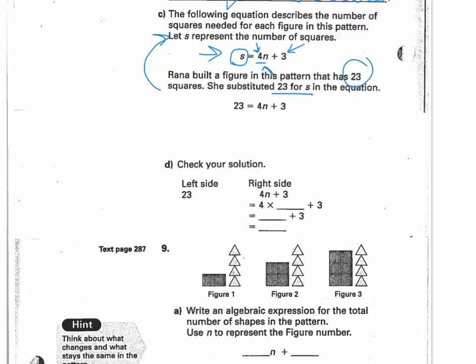23 equals 4n plus 3. This is how we solve it. The 3 will go to the other side and do the opposite. So it becomes 23 subtract 3 equals 4n. 20 equals 4 times n. I'm going to move this number to the other side.